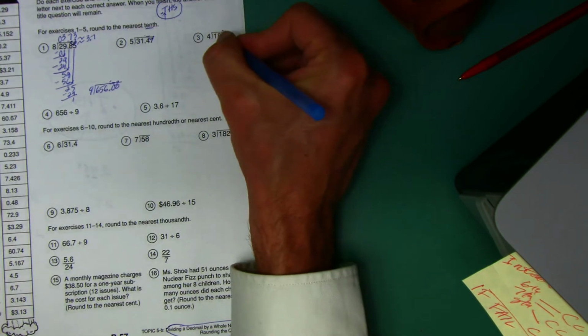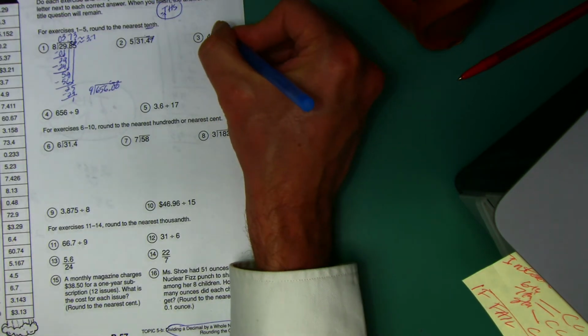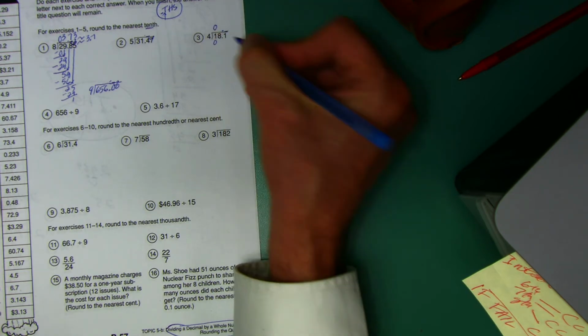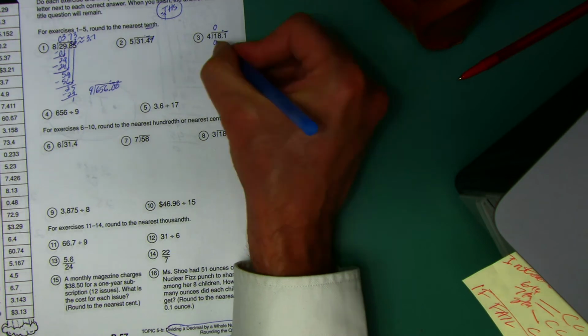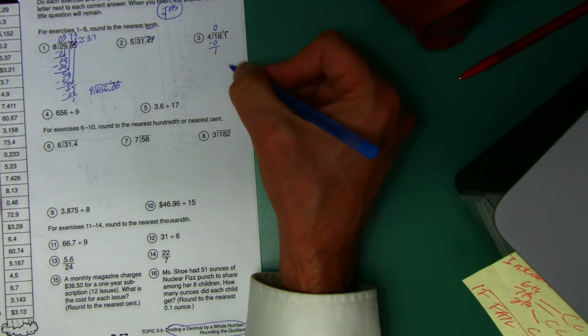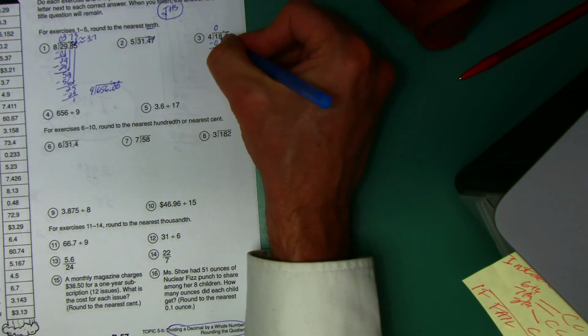Let's skip it and go over here. 4 will not fit into 1, so I'm going to put a 0 there. 0 times 4, I multiply, is 0. Once I multiply, I subtract. 1 minus 0 is 1. Once I subtract, I bring down the next number.